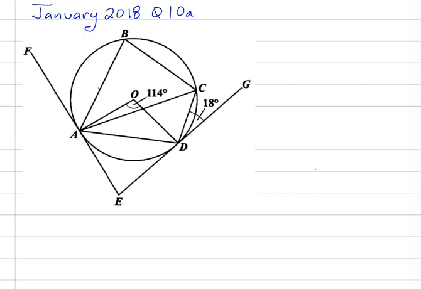So essentially they're telling us what we can see for ourselves. The first thing we're asked to do is to calculate, giving reasons for each step of your answer, the measure of angle ACD. So they want us to say what is angle ACD. All right, let's identify that angle. It's angle ACD. I want us to find this angle here.